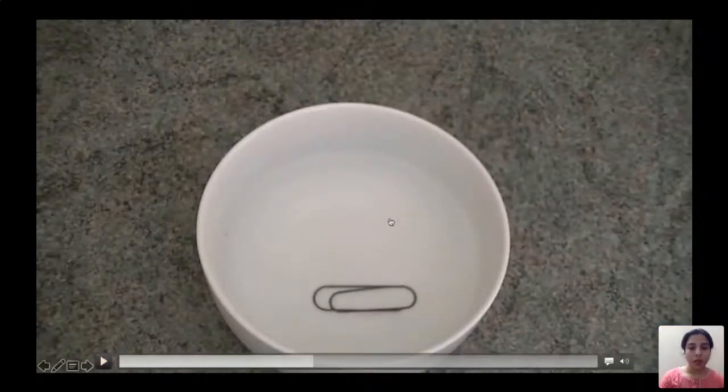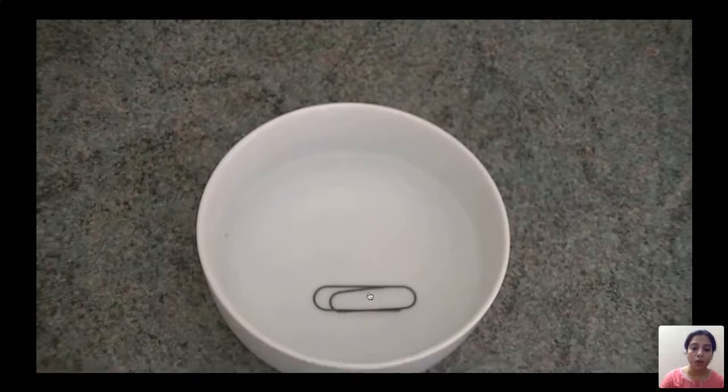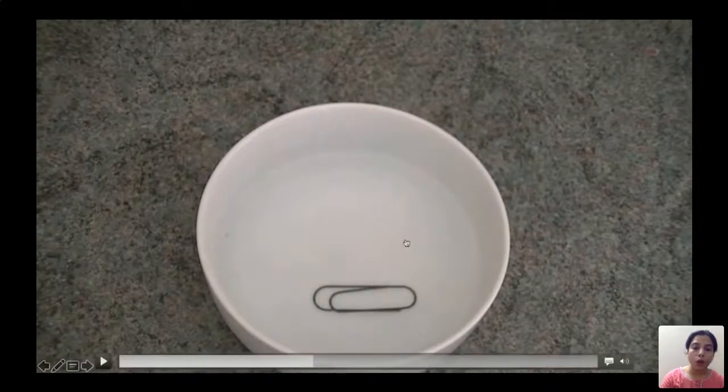So this is nothing but just hot water. The actual shape of this memory alloy is a pin. So whatever shape you give this after deformation, and you put it in the hot water, it will regain its original shape of a pin.